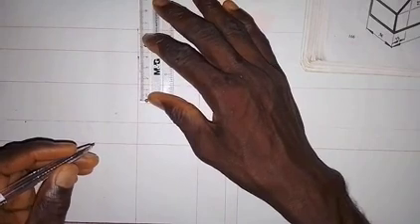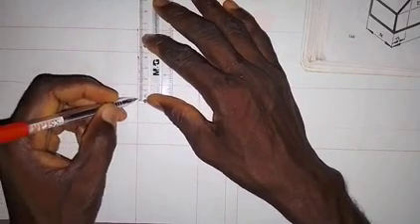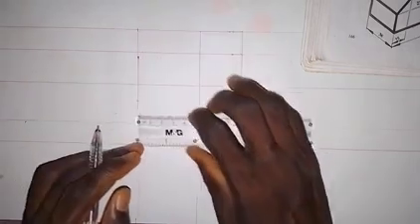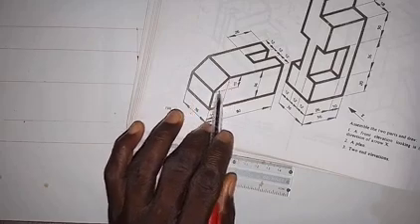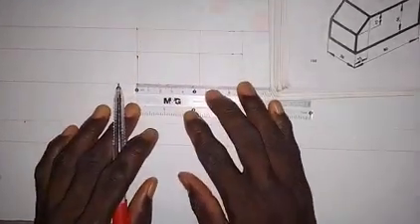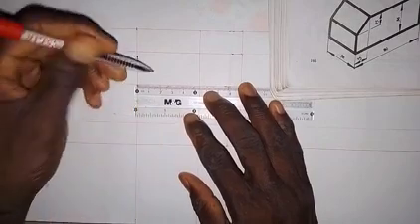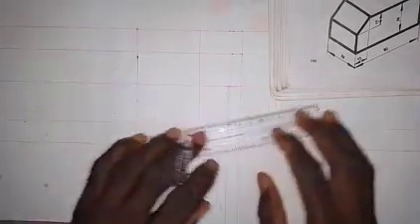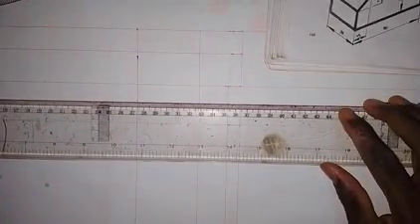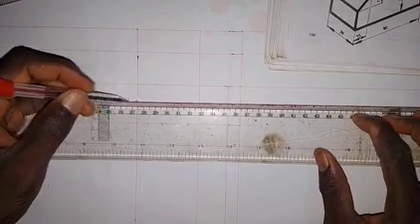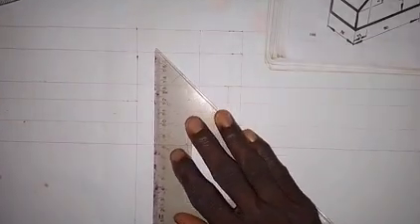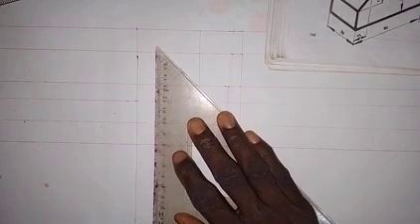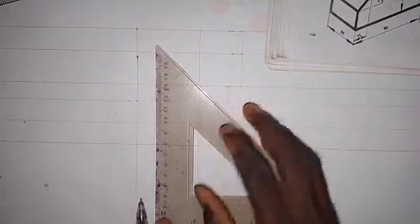So I will come to this point here and take 15 millimeters down. We also have that distance from here to here, which is also 15. That 15, I will take it here on this horizontal line. So this is 15 millimeters. Okay, so I'm going to draw a horizontal line here to both the left and right. Then I will draw a vertical line down, so the vertical line comes down here.